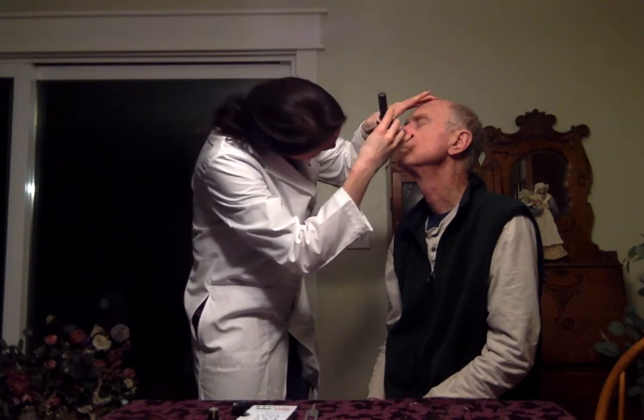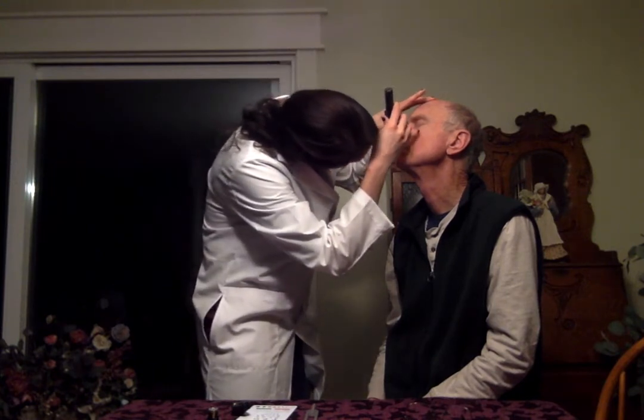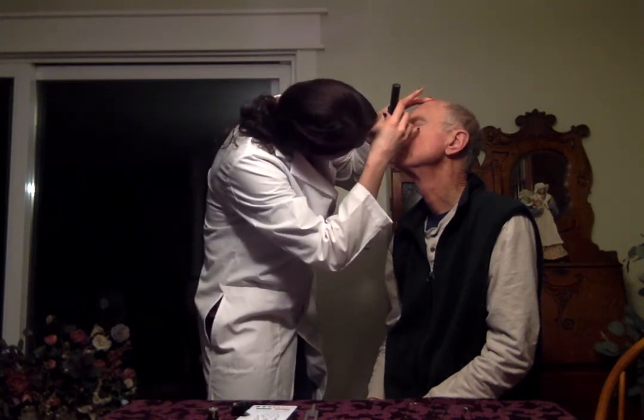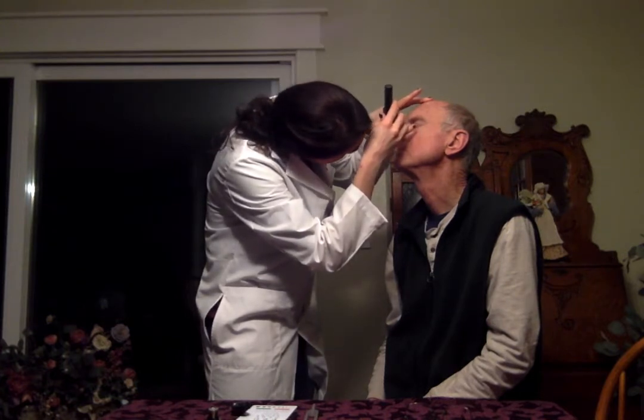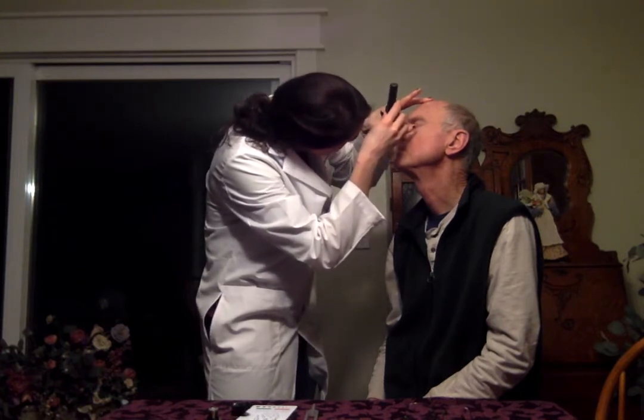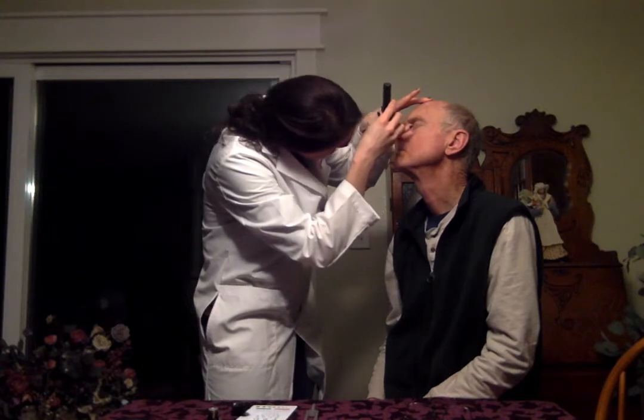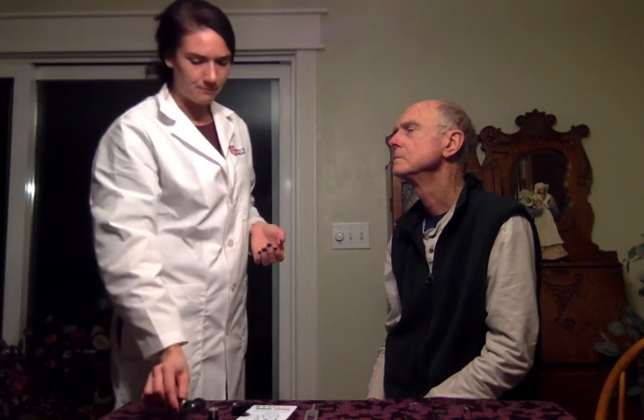And I'm going to look in his left nostril. I'm going to also look at the turbinates. There's no polyps, no septal deviation. The mucosa is also pink. Everything looks great. So I'm going to assess his smelling right now as well.